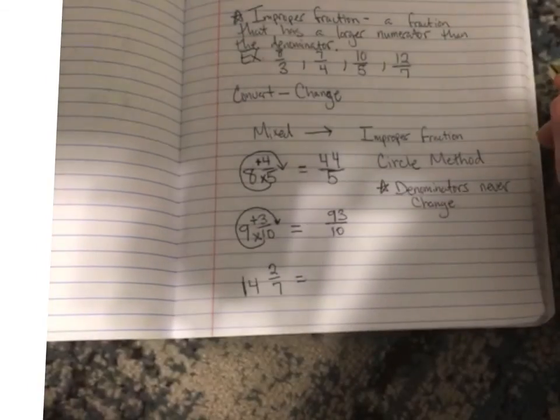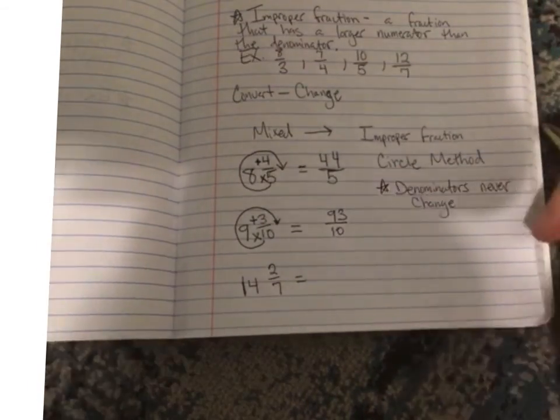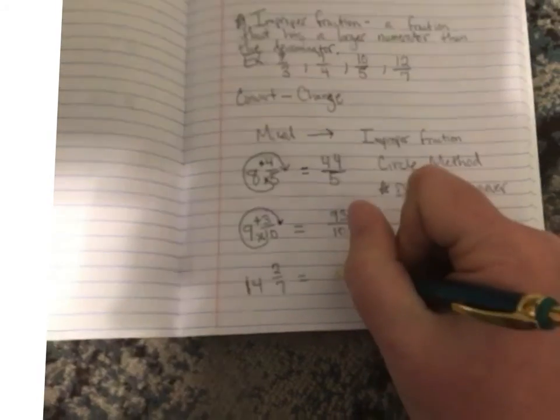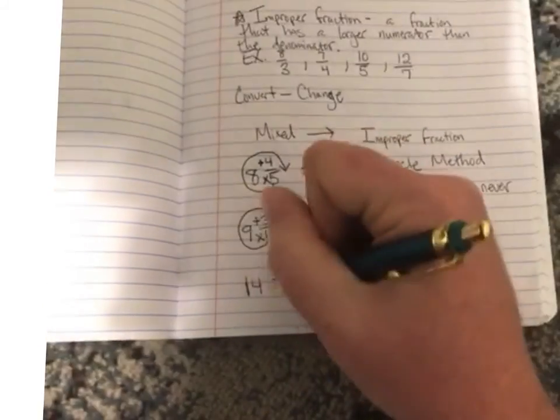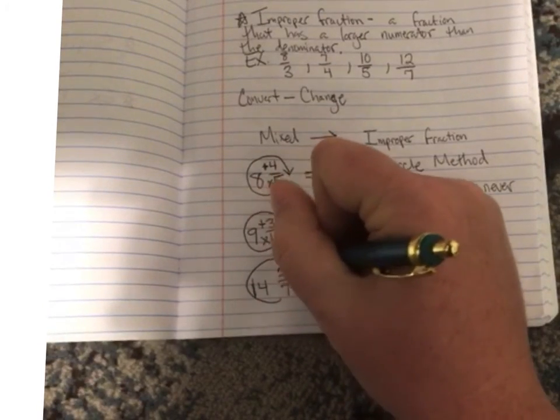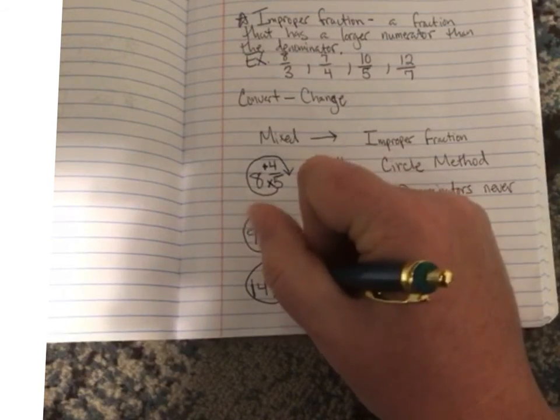Excuse me. How do I do that? Well, again, the math's the same. The numbers might change a little bit, but the math is the same. So I'm going to start with my denominator. My denominator is sevenths. This time, I'm going to go in this circle motion. I'm going to multiply. I'm going to add.